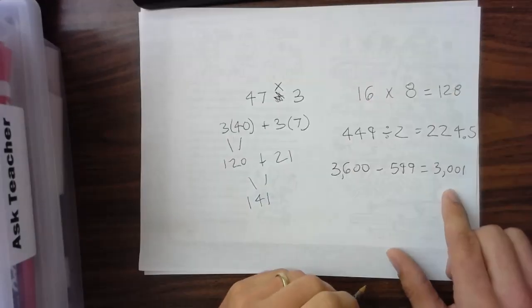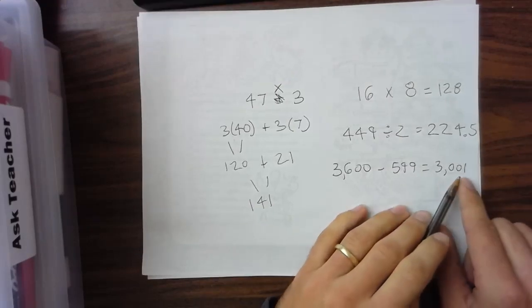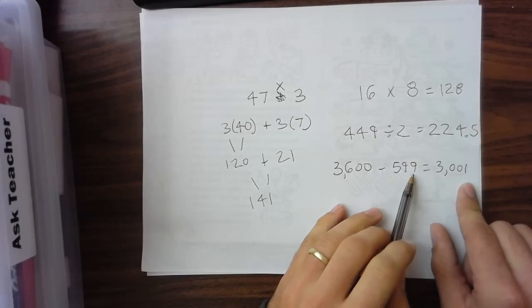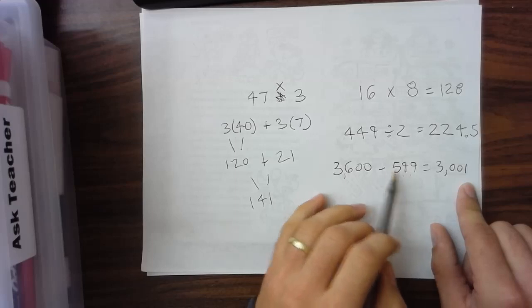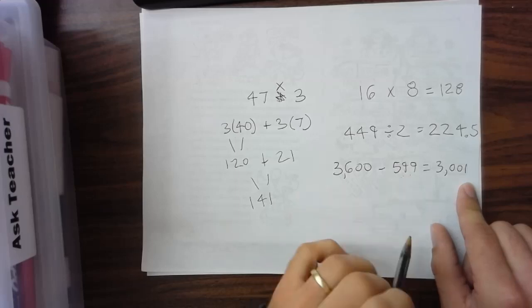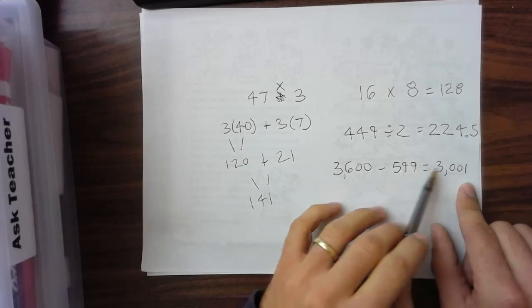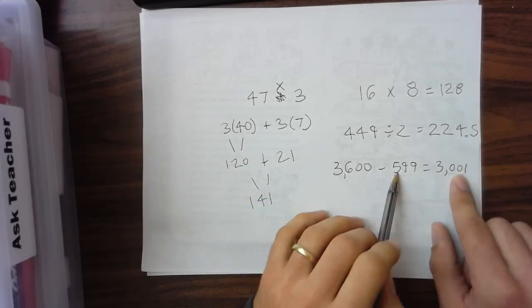So my answer is 3,001, and to check it to make sure I'm right, I can just add this 1 back here. So 1 plus 9, right, gives me a 10, 0, carry the 1, 10, 0, carry the 1. So I have 600, right, and it works, right? These two together give me 3,600.